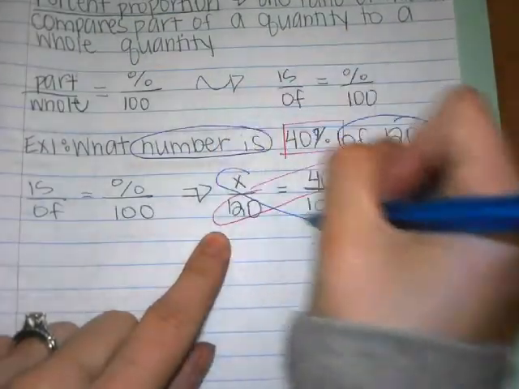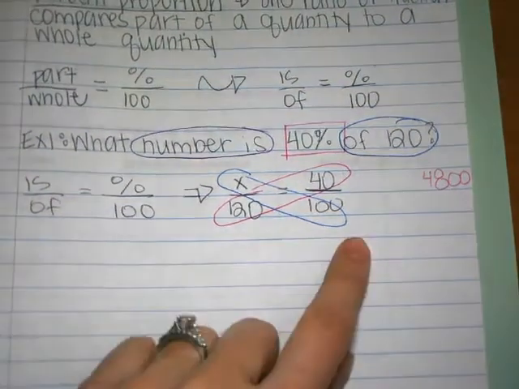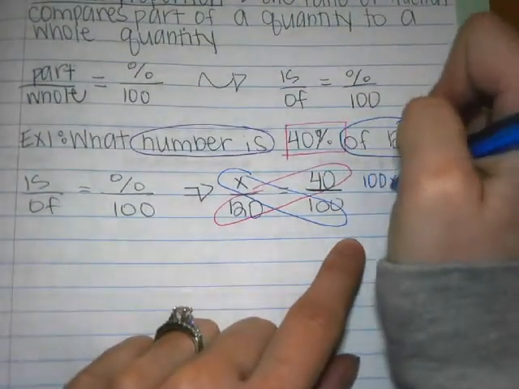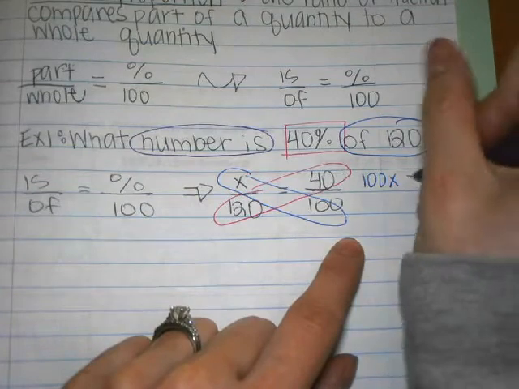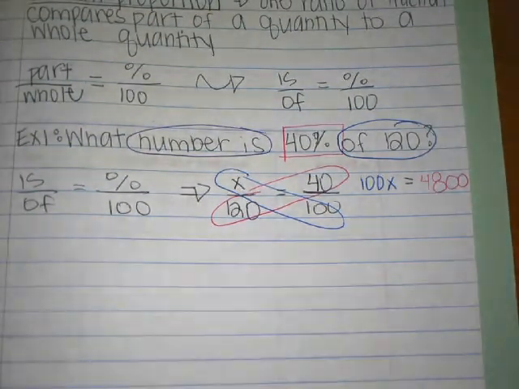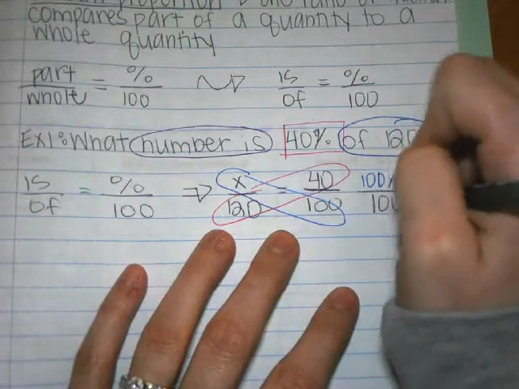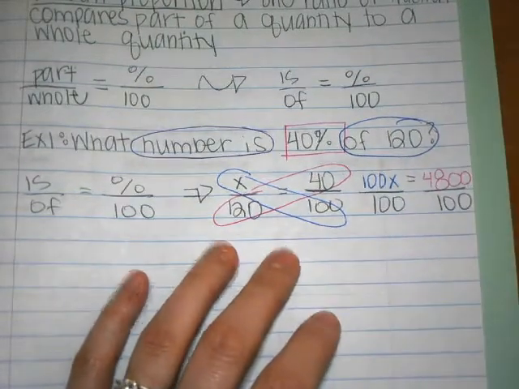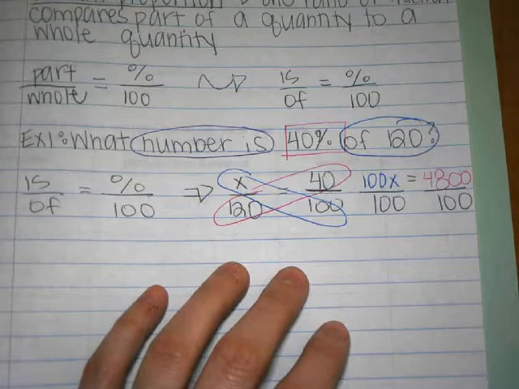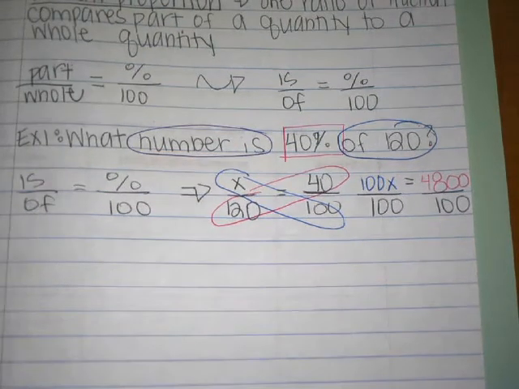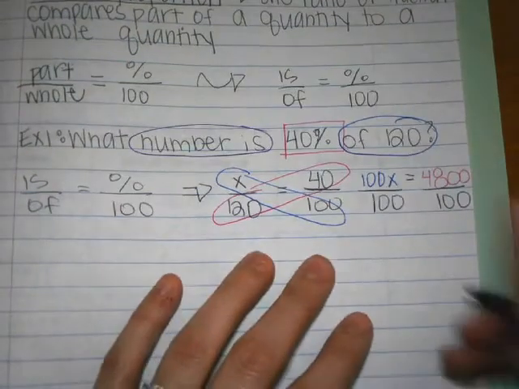What do I do? I do x times 100. What's x times 100? 100x. So I have 100x equals 4,800. What do I do now, you guys? Once again, this is another one that you should be able to do without using a calculator, but your calculator is there to help you double check you got it right.